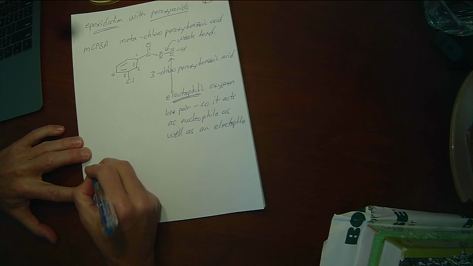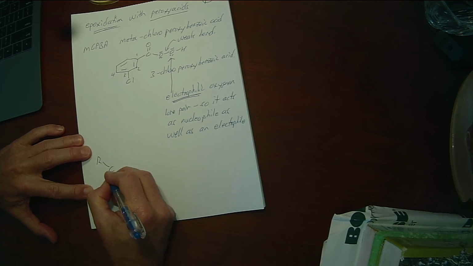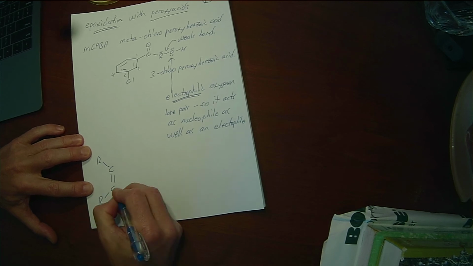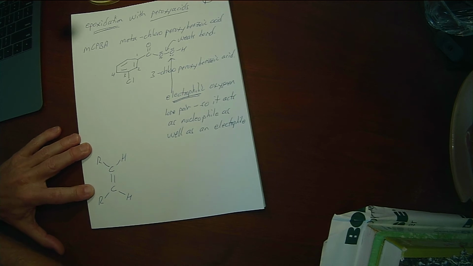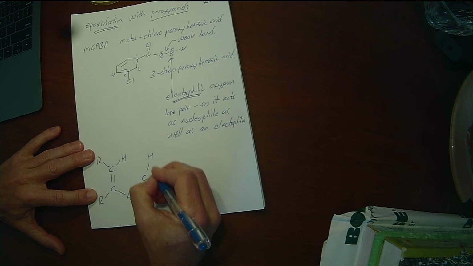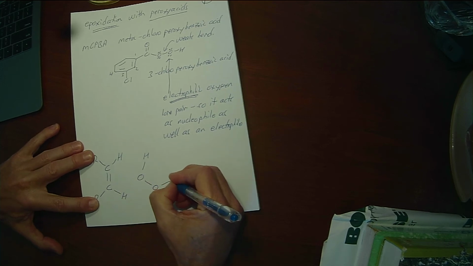So we have our carbon-carbon double bond, and it doesn't really matter for the purposes of the mechanism. So I'm just going to show a really simple cis double bond with R groups. We have our electrophilic oxygen, and we have our benzene ring.